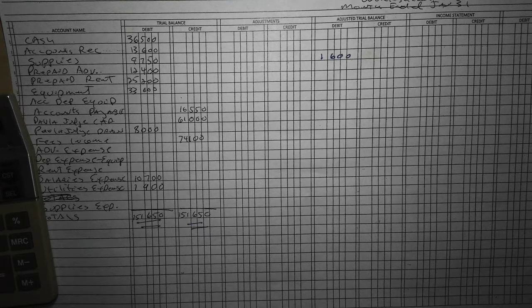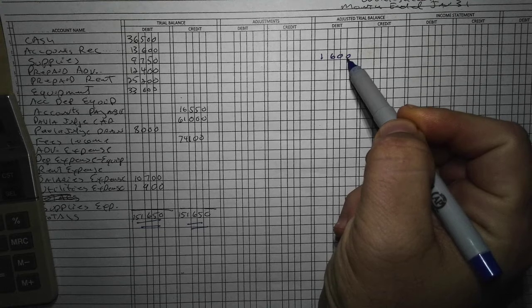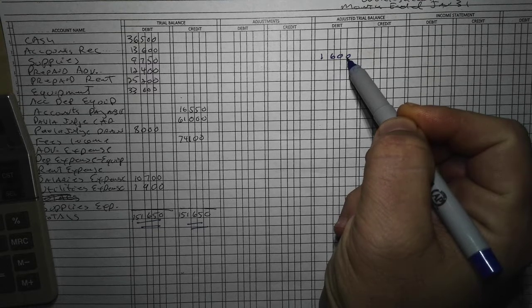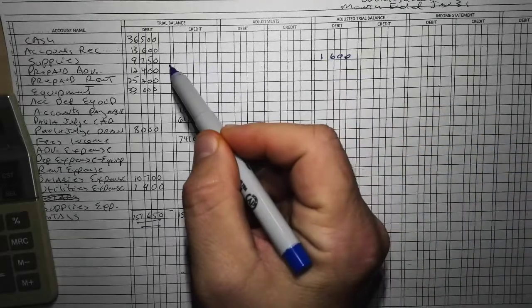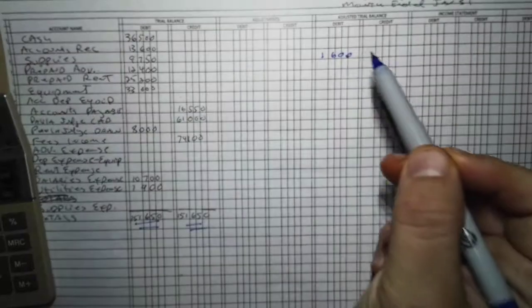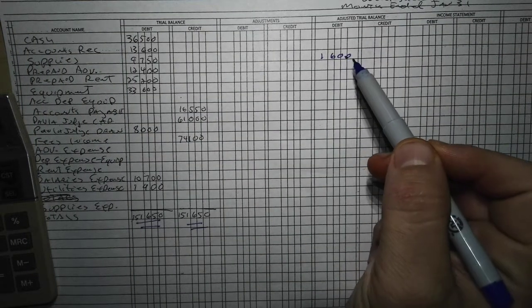All right, so the adjustments for this period. They give us supplies balance on January 31st was 1,600. So remember, if they give you the balance at the end of the month, then that's what goes in the adjusted trial balance. That is not the adjustment. That's how many supplies you have left at the end of the month. So what you had at the beginning of the month minus what you had at the end of the month is going to be your adjustment.